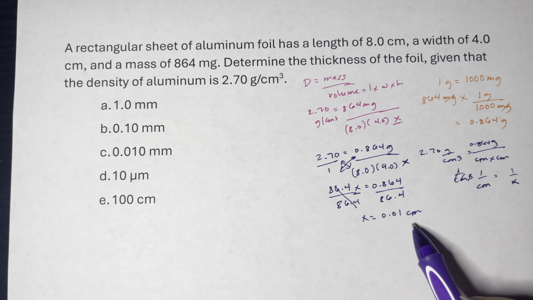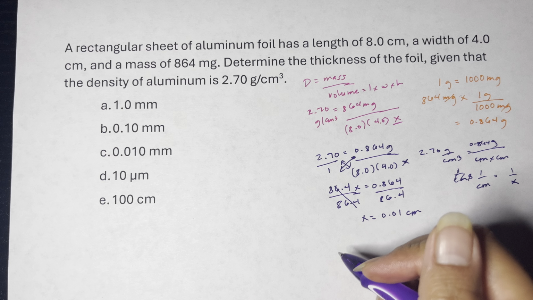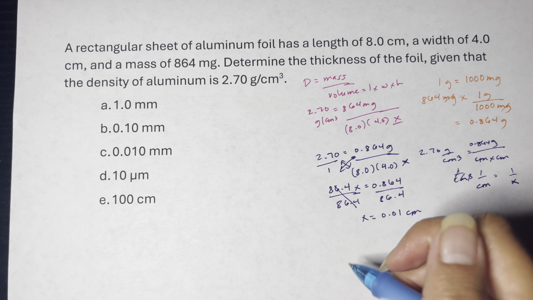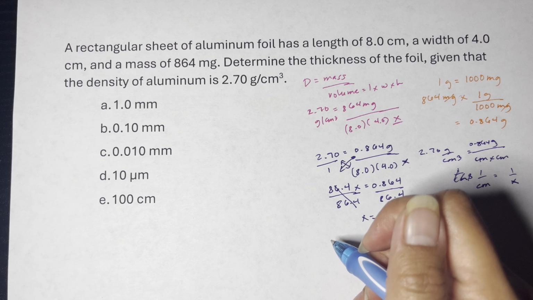Okay. There's a shortcut for this one, but I did teach you guys to go through the base unit, so we'll do that. It's a longer process, but it's a surefire way of finding our answer in millimeters.